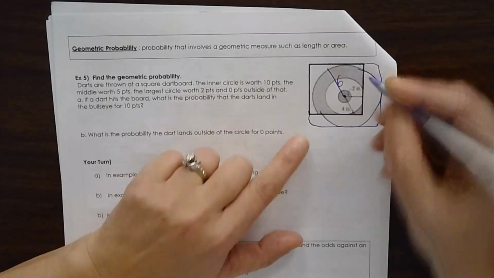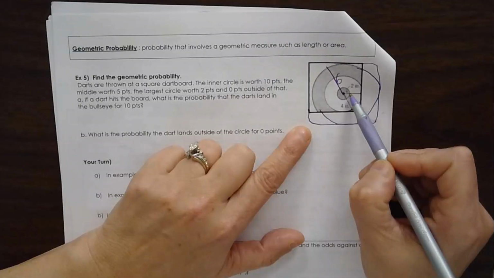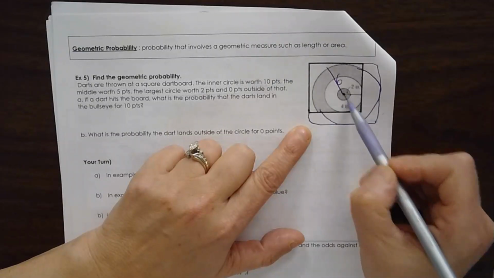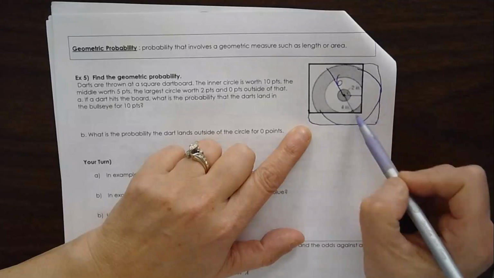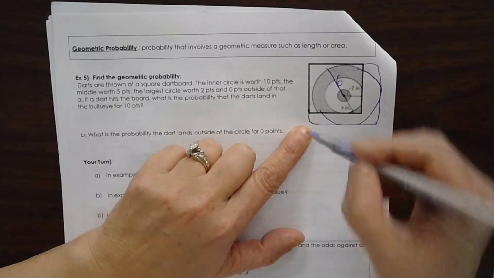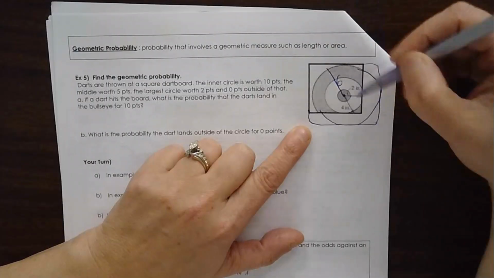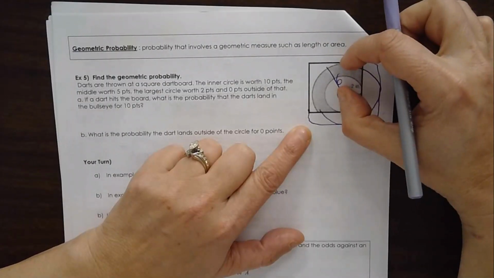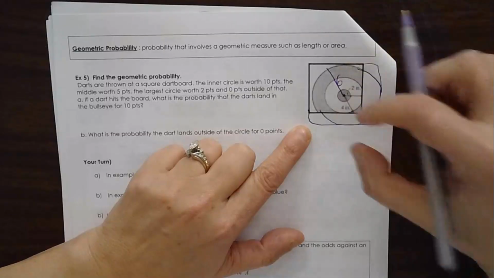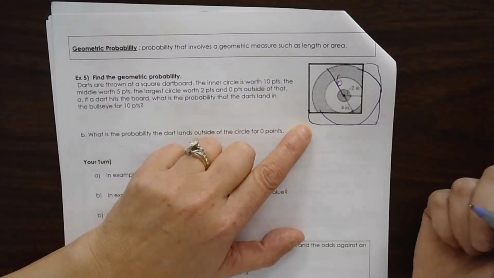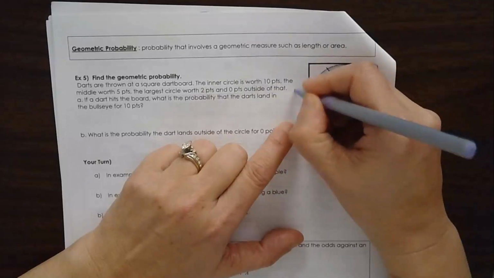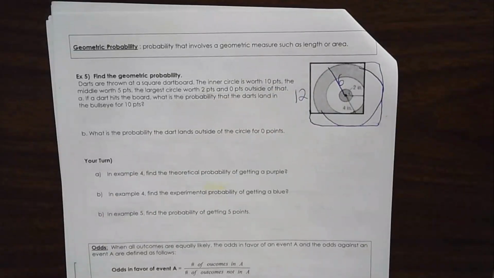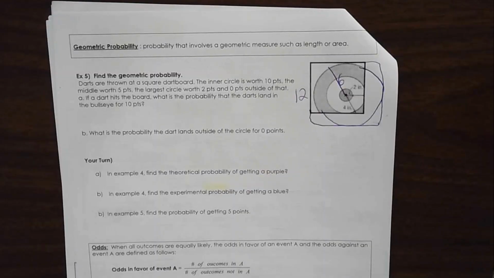So 2 for the small circle, 4 for the medium one, 6 for the big one. And if the radius is 6 and it goes all the way to the top of the square, 6 plus 6 is 12, so the diameter here is 12. Since the radius is 6, the diameter is 12.